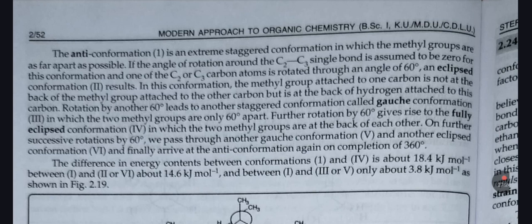On further successive rotation by 60 degrees, we pass through another gauche conformation, fifth, and another eclipsed conformation, sixth, and finally arrive at the anti conformation again, on completion of 360 degrees.